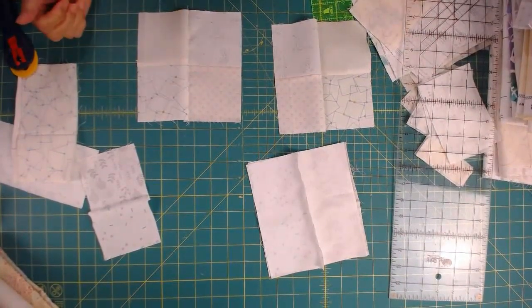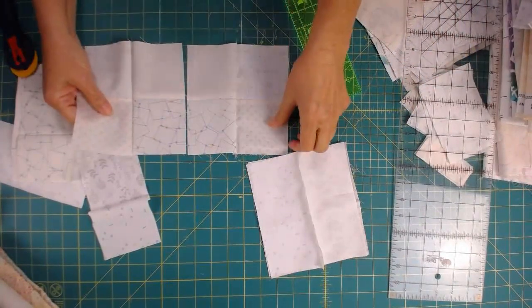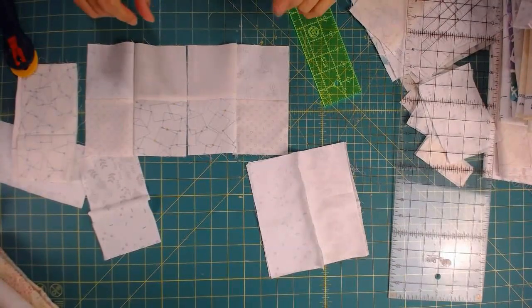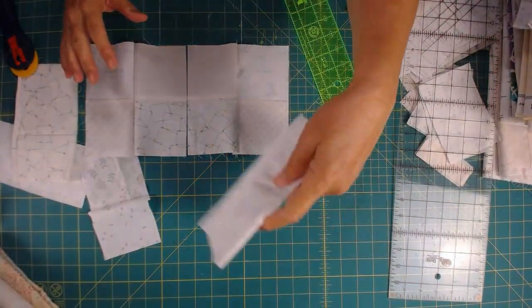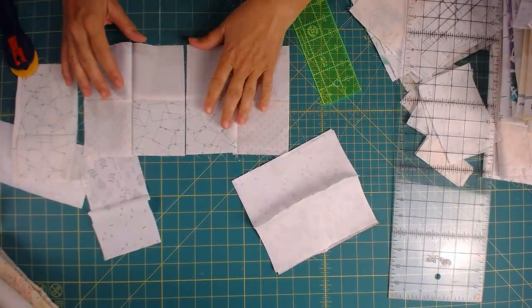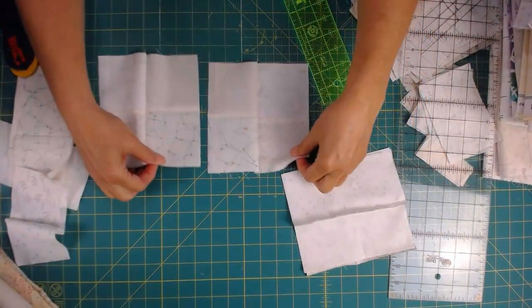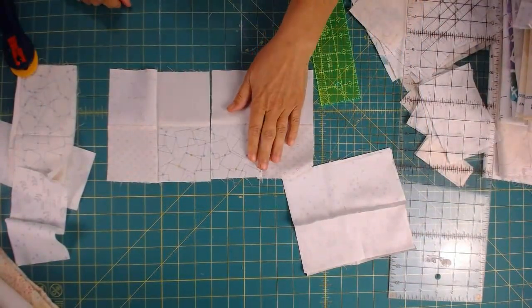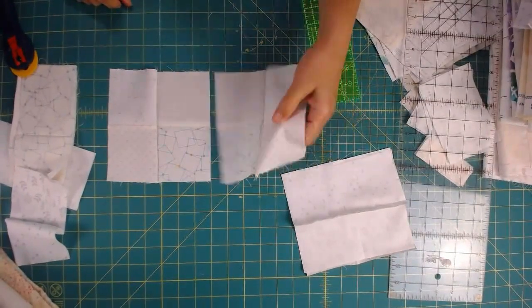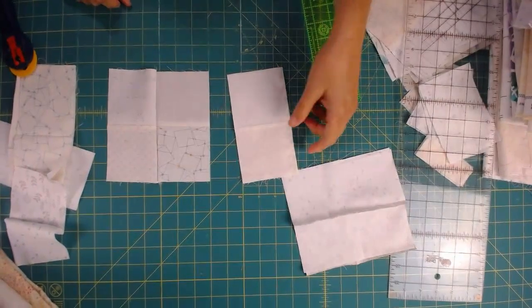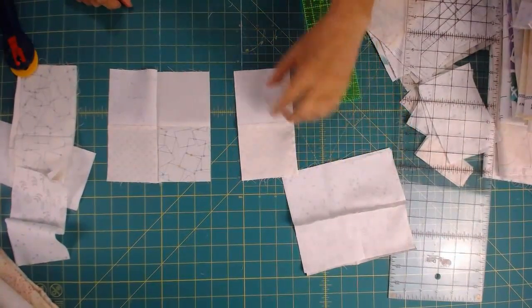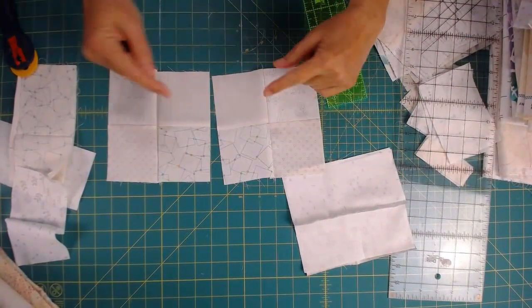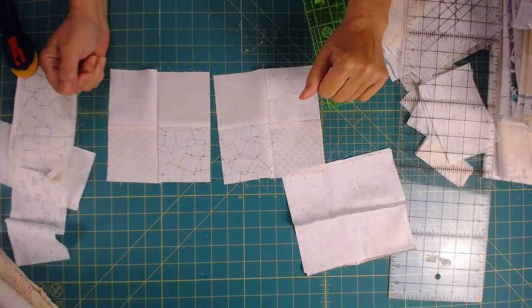This is our 4 patch, and we're going to use 4 of these together to create our 16 patch. But there is one other step first. Before we get to that though, we want to make all our 4 patches. So we need 10 blocks that are 16 patches. So 4 of these per block means we need 40 of these. So I'm going to go ahead and get those sewn up. Then we're going to add a few wonky corners just to keep things interesting before we assemble these. I want to show you some tricks with that.